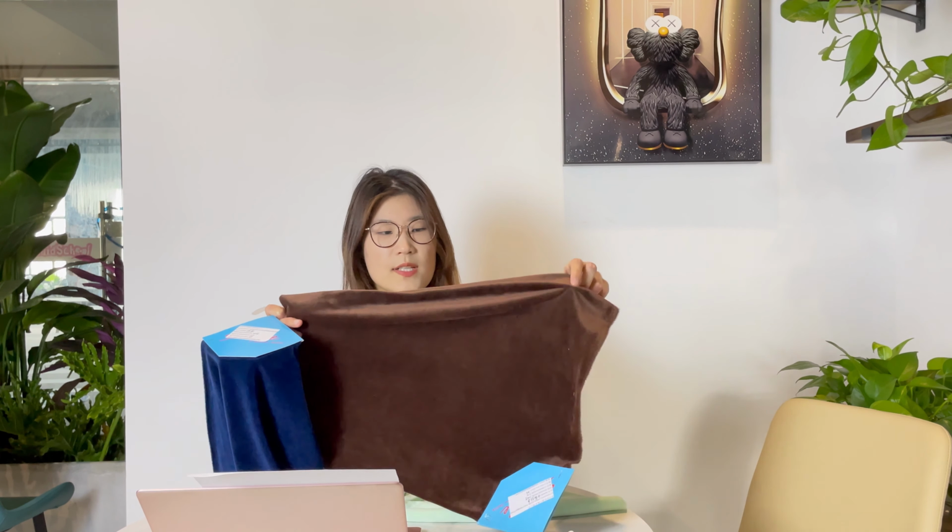Like this is dark blue, and this color is brown. Some customers have used the dark blue for dresses because it's a little shiny and can be used for special occasion dresses and clothes.